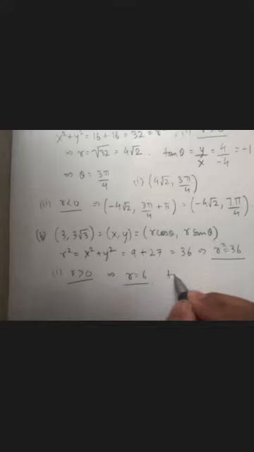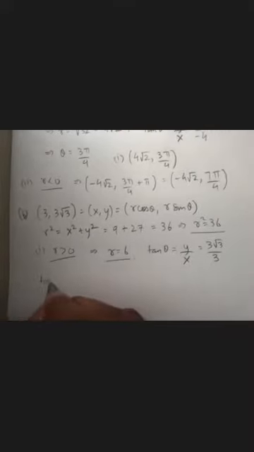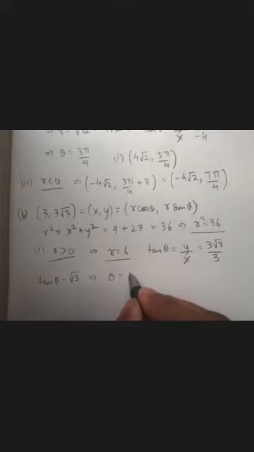And then tan theta becomes y over x. This means theta is pi over 3. So the answer becomes 6 comma pi over 3.